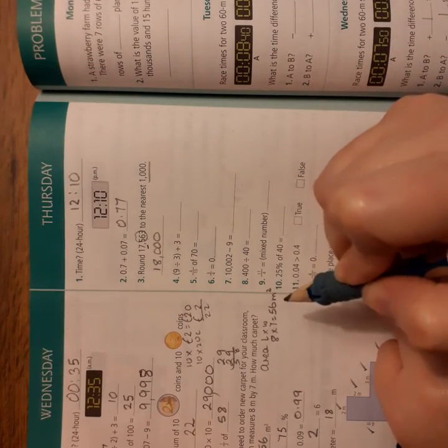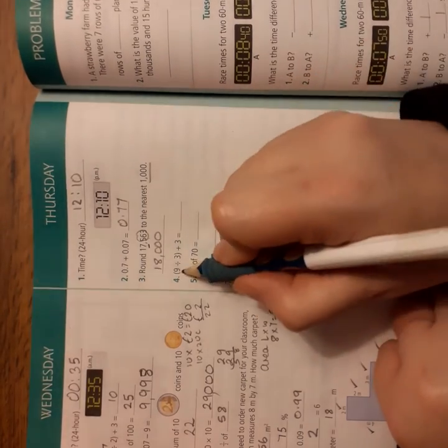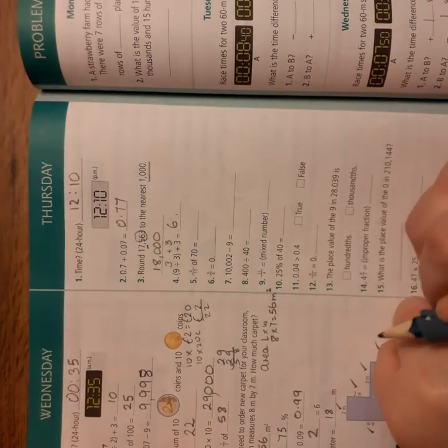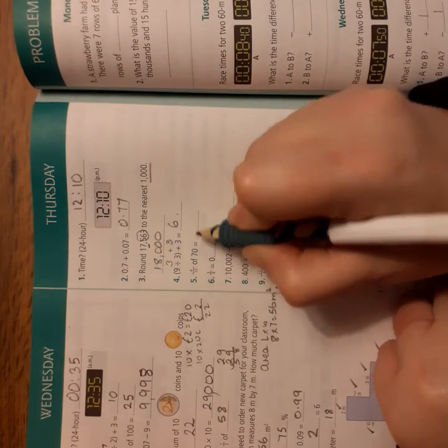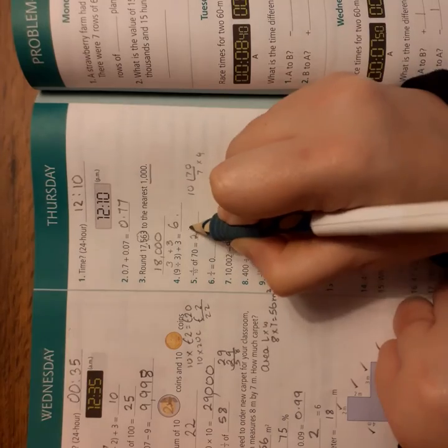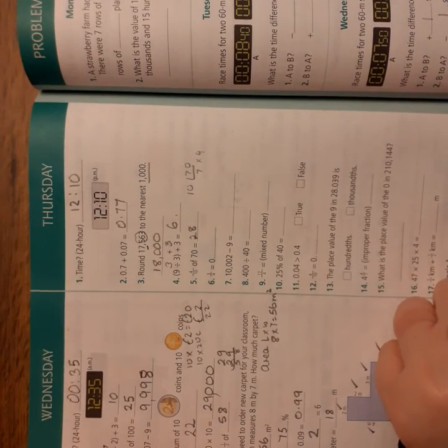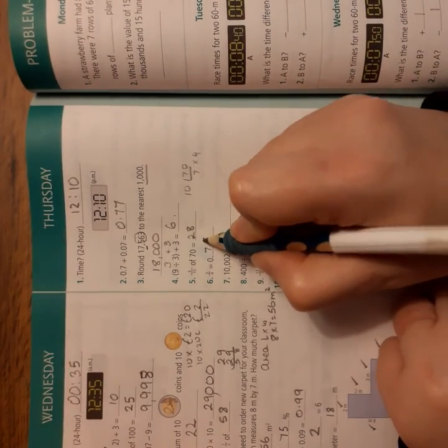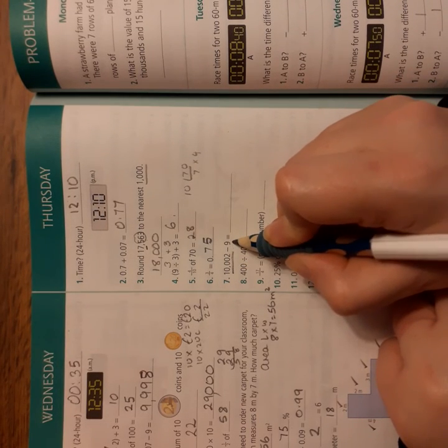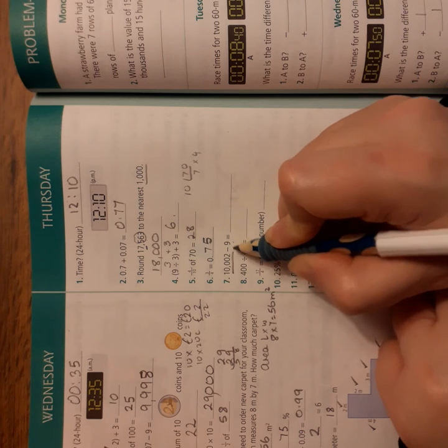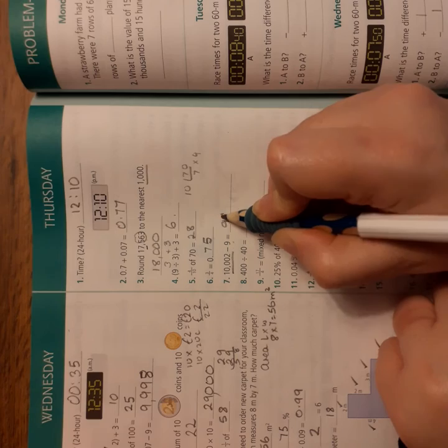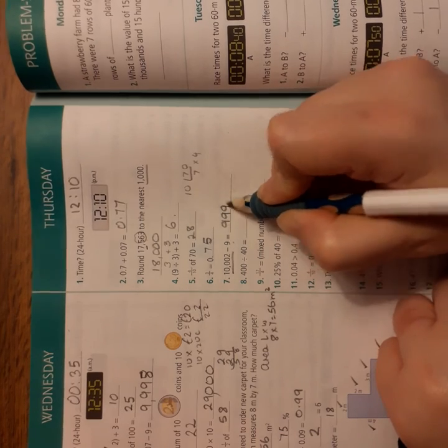Lots of activities online for that. I might put them up as well. 9 divided by 3 would be 3. Add 3 would be 6. 4/10 of 70. So you're saying 10 into 70 is 7 times, and times the 4 is 28. Next we have 3/4 is 0.75. Next we have 10,002 take away 9. So what you're imagining there is taking away the 2 to get you to 10,000 and then take away 7. So 9,993.